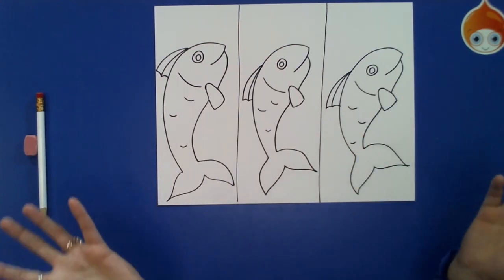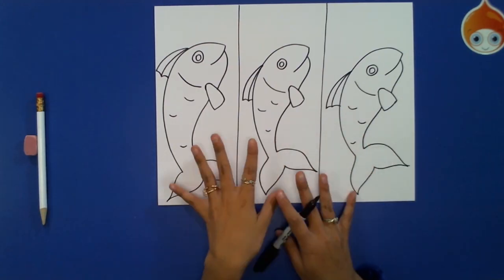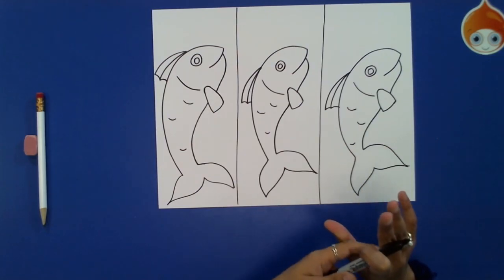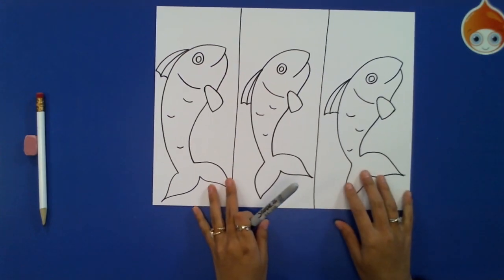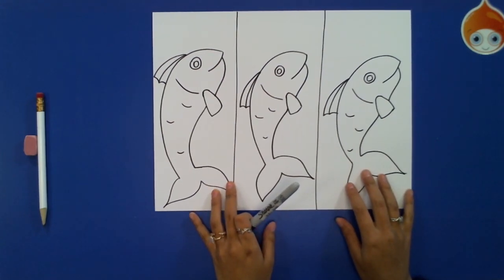Alright, so I have all 3 of my fishes. They don't all look exactly the same. They're not perfect, but that's totally fine. Again, we're not focusing on our drawing. We're focusing on how the picture looks once we are done coloring it.